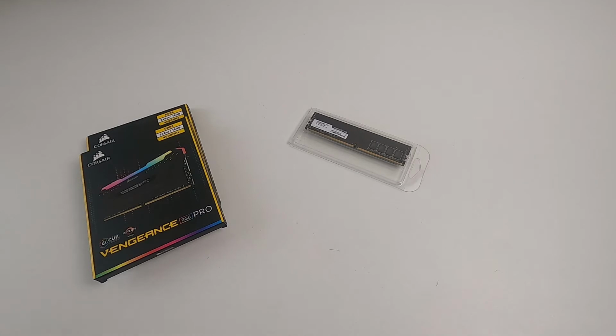But if you just want a computer that works, then I'll show you how to choose the RAM that's going to work, because it's actually easier than you think. Even though there's hundreds and hundreds of different sticks of RAM to choose from, I'll show you the best way to choose if you're not really sure about what to get.